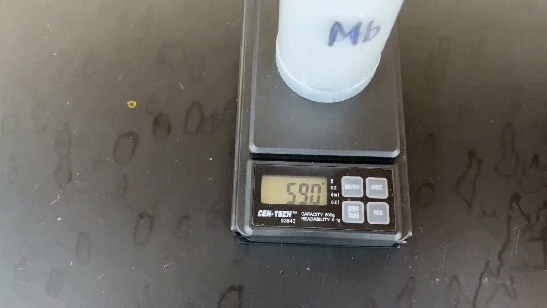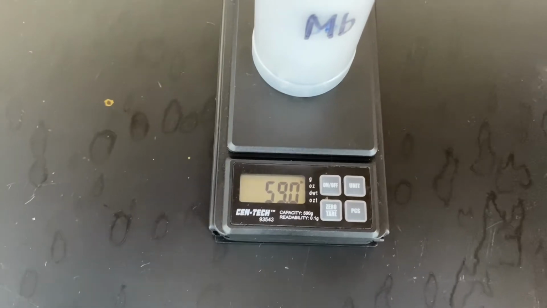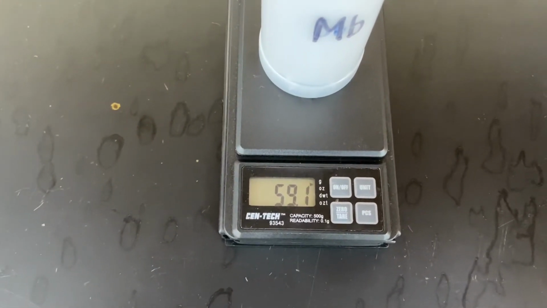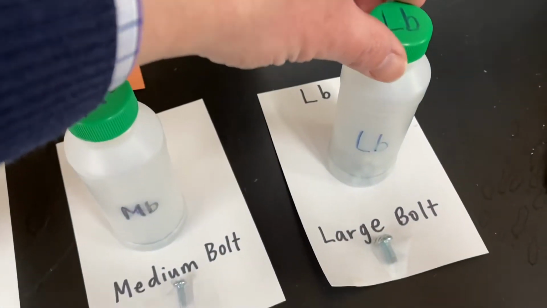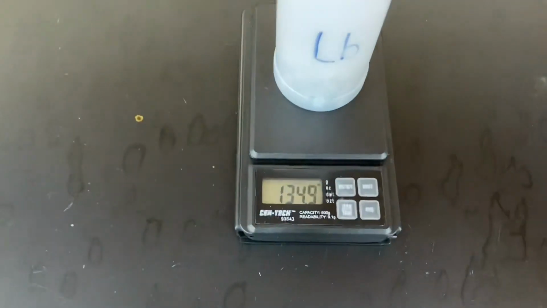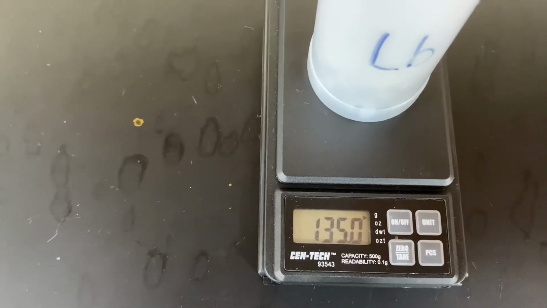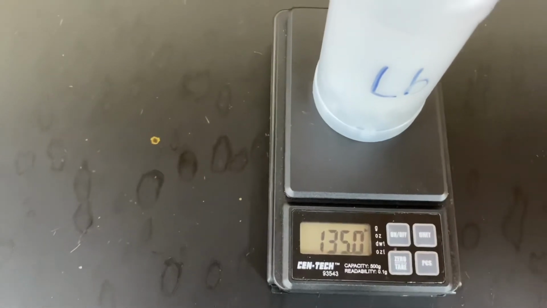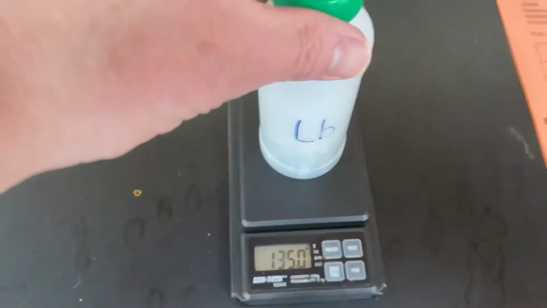We'll use 59.1 grams. And then the last sample, the large bolt sample. We'll use 134.9. It changed. Let's go with 135.0 grams for the large bolt.